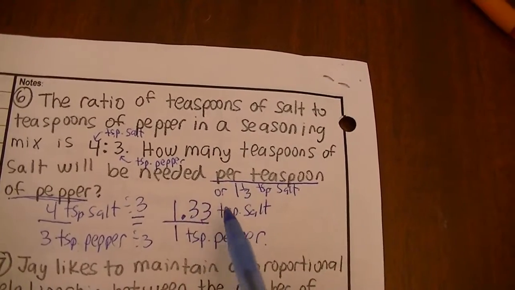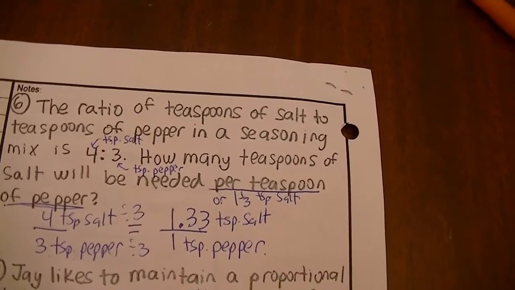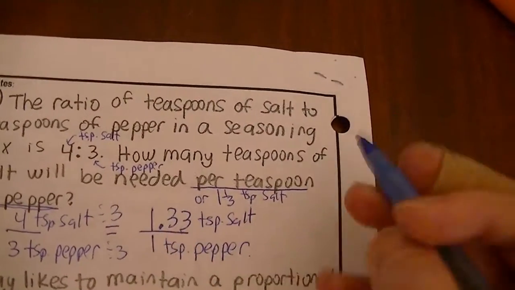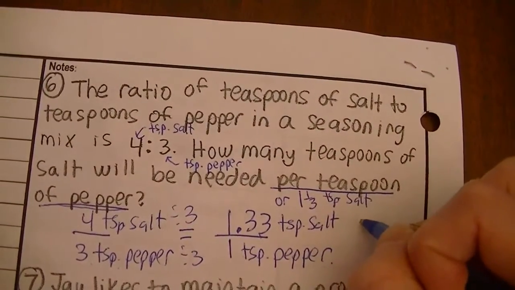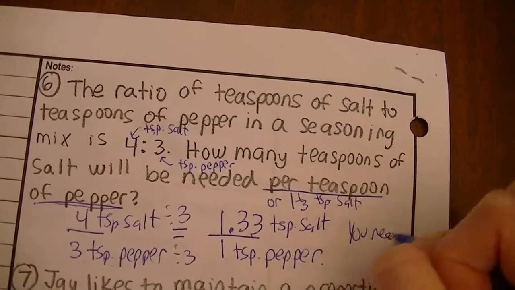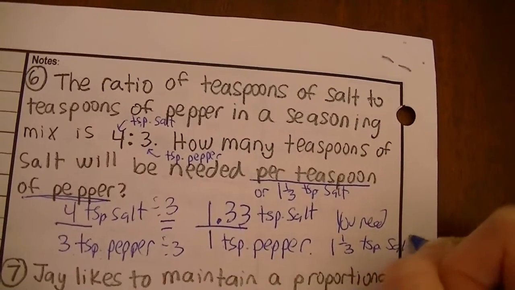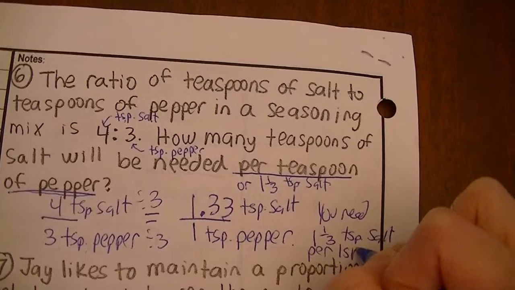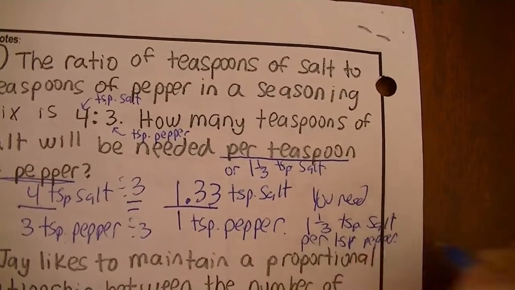But if it's a repeating decimal or something that's really, really crazy long, irrational looking, then go ahead and round it to the nearest hundredth. Okay, anyway, so you need 1 1/3 teaspoon salt, or you could write 1.33 per teaspoon pepper. Okay.